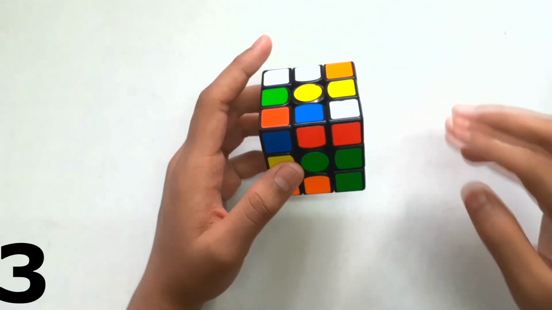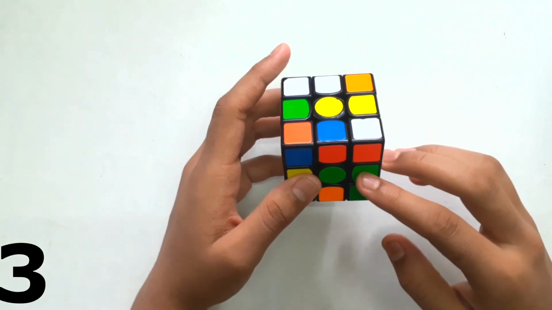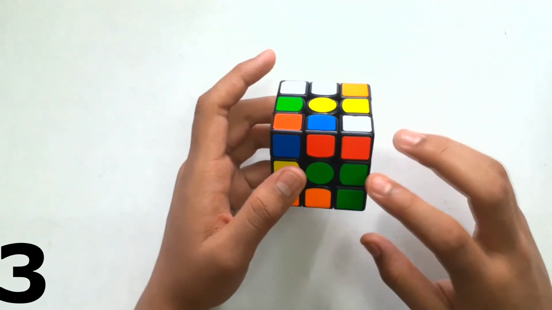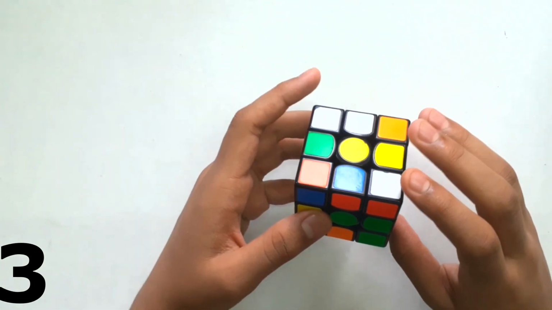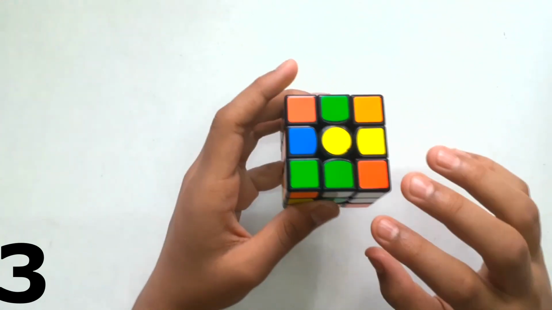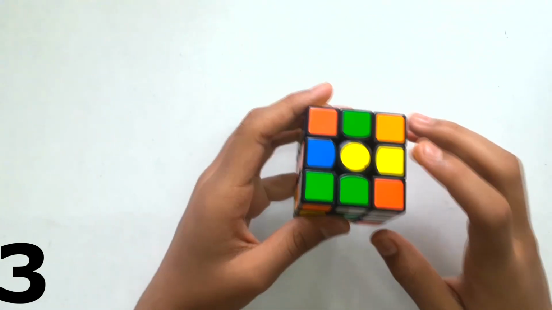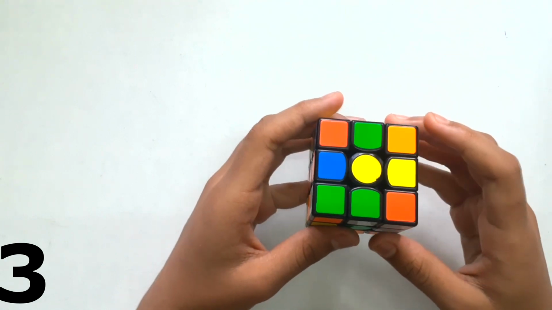And the third case is when you have the edge in the middle layer. For this, you have to keep your edge on your right hand side and do R, U, R prime to bring the edge on the top layer and solve it as mentioned in cases 1 or 2.